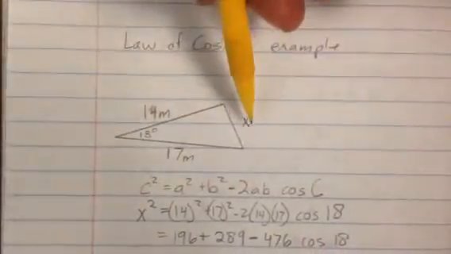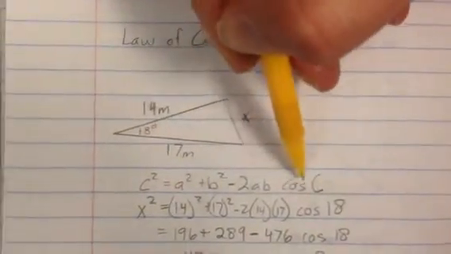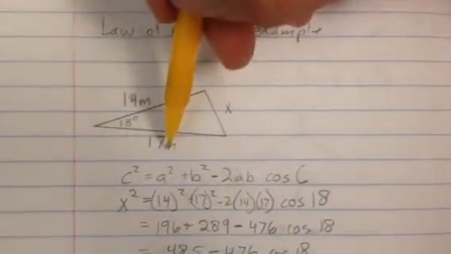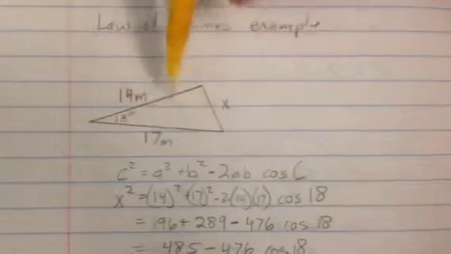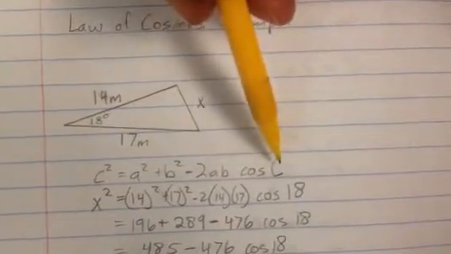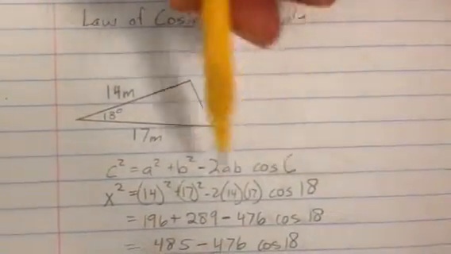So we're going to use this as our c, because we know the 18 degrees, so that's going to be our cosine C. A can be 14 or 17, B can be 14 or 17, and we're just going to go ahead and use the law of cosines: c squared equals a squared plus b squared minus 2ab cosine C. And like I said, 18 is the angle for cosine of C.